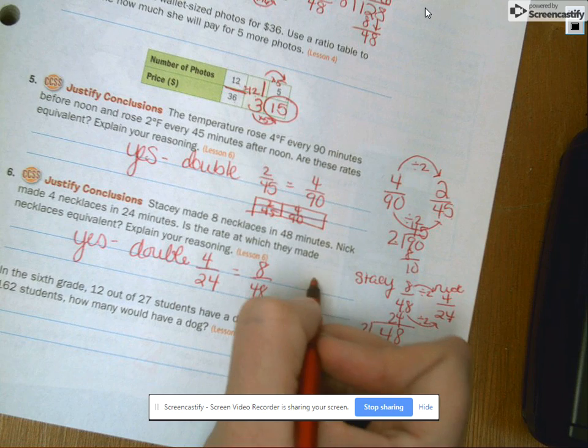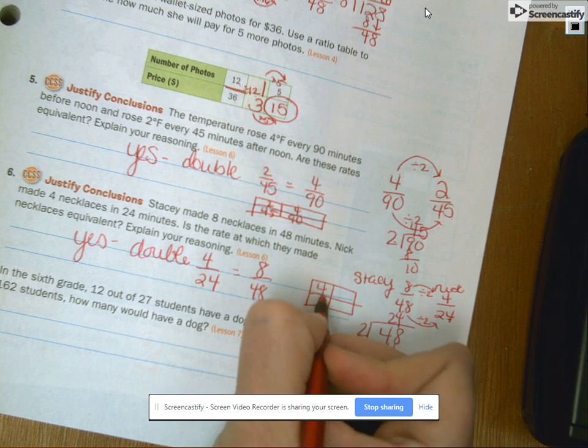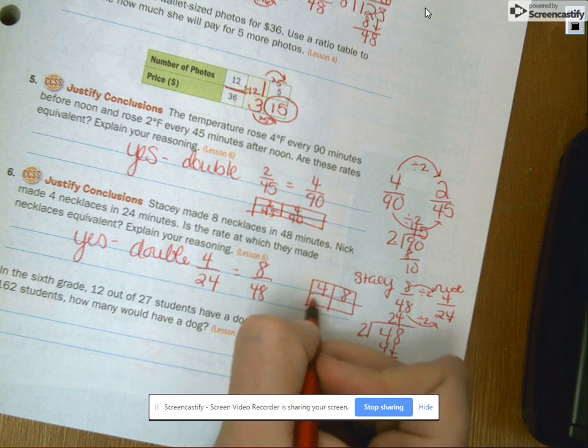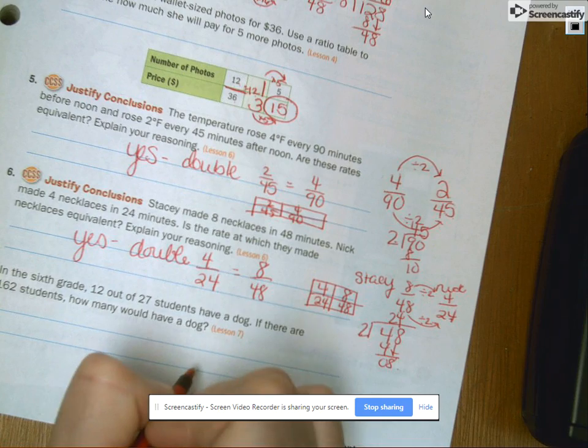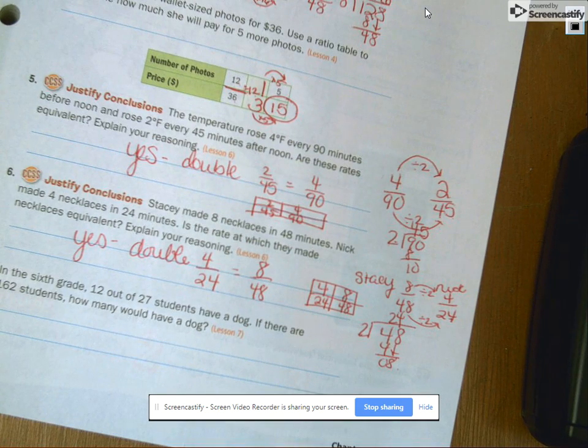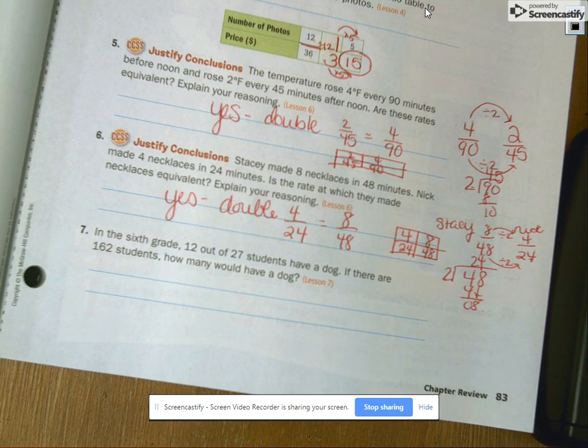You could also, again, make a ratio table. 4, the next number would be 8. On the bottom, it's 24. The next number would be 48. Either way, it's a good justification. All right, go ahead and do number 7 on your own.